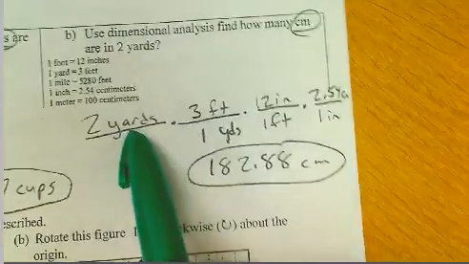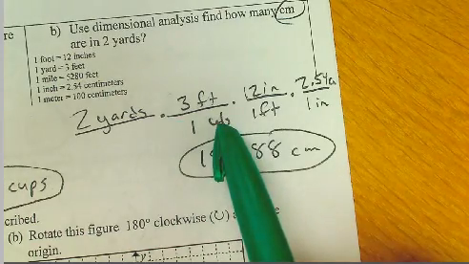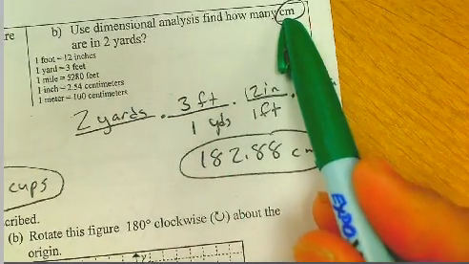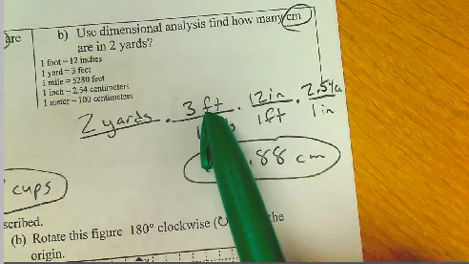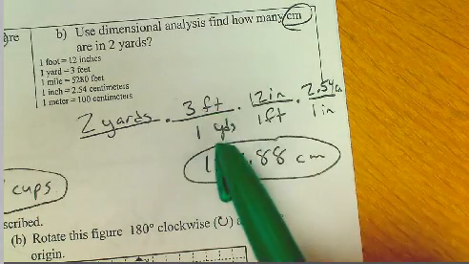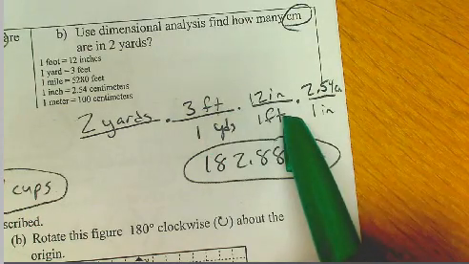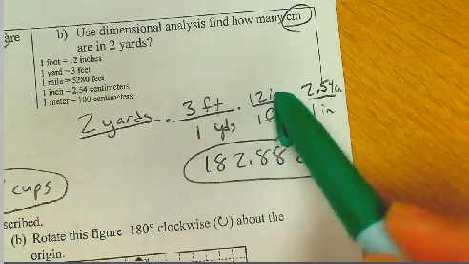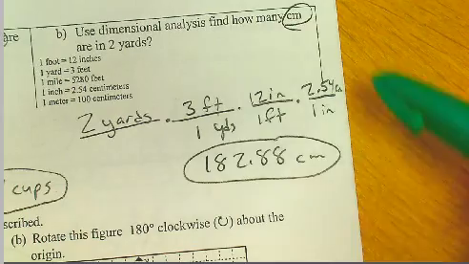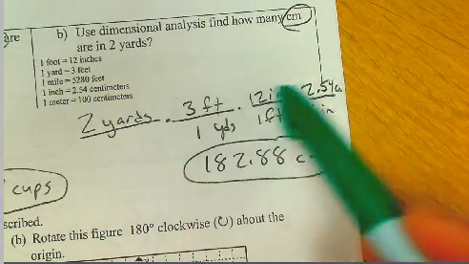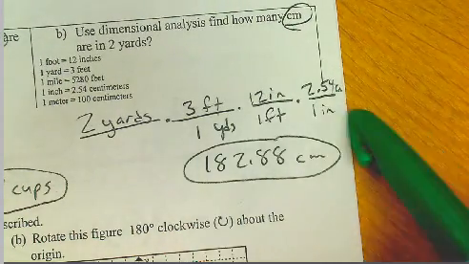So if I start with yards, I need yards to be here. And since I'm going smaller, I'm going down to feet here. So once I get to feet, then I need the feet to cancel out. So then I'm going down to inches, and the inches cancel out and give me the centimeters. Multiply all these across the top, divide at the bottom. Well, they're 1, so it doesn't matter.